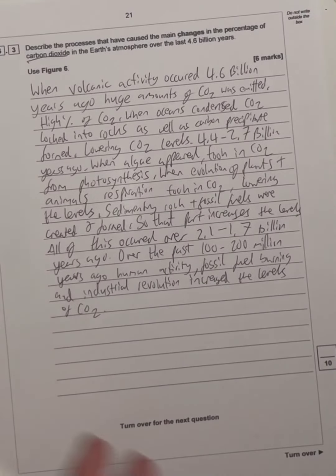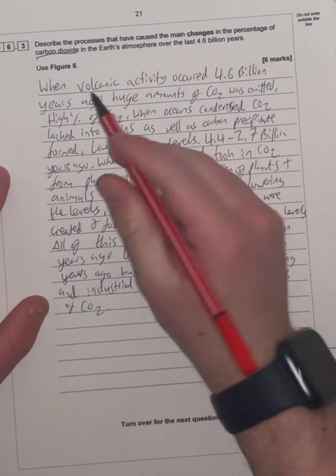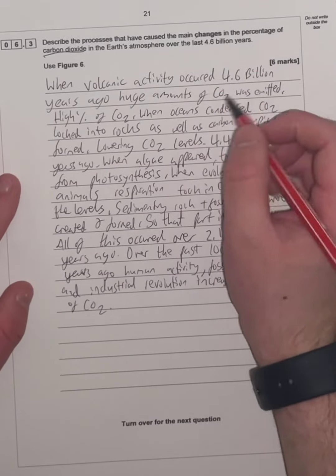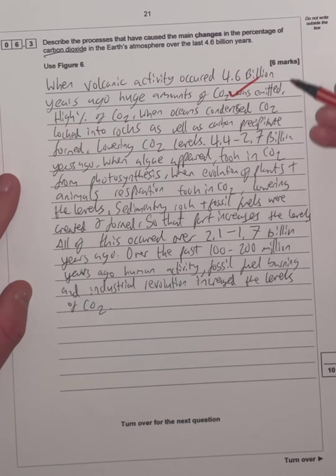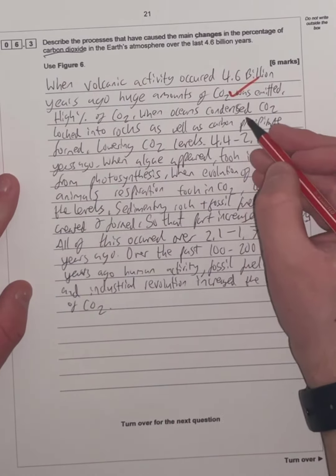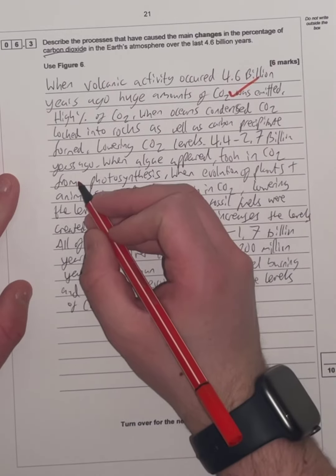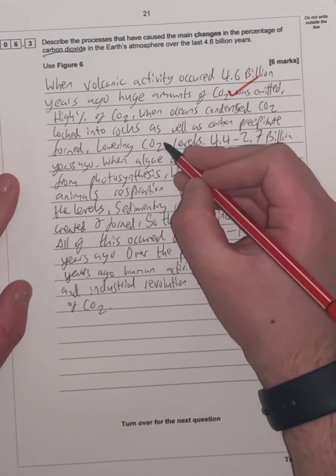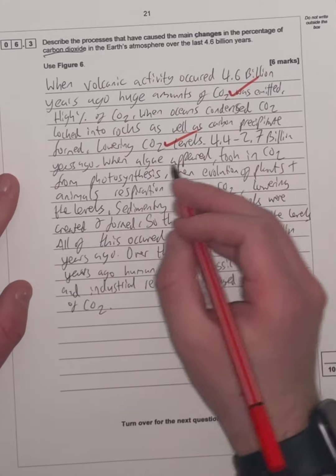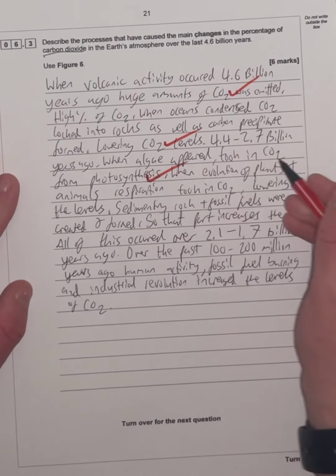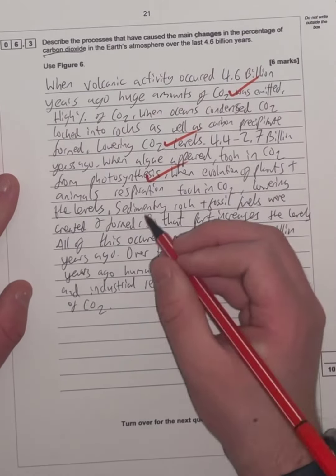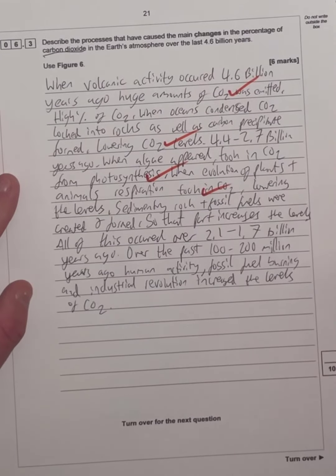So now let's change over to a different colour. Let's use this red. We're going to go through the points and see how many marks this will get. So when volcanic activity occurred, huge amounts, so that's 1 mark already. When condensed, locked into rocks as precipitate formed, lowering CO2, we can give that a mark. When algae appeared, took in from photosynthesis, that's our 3rd mark. When evolving, respiration took in CO2, 4th mark.